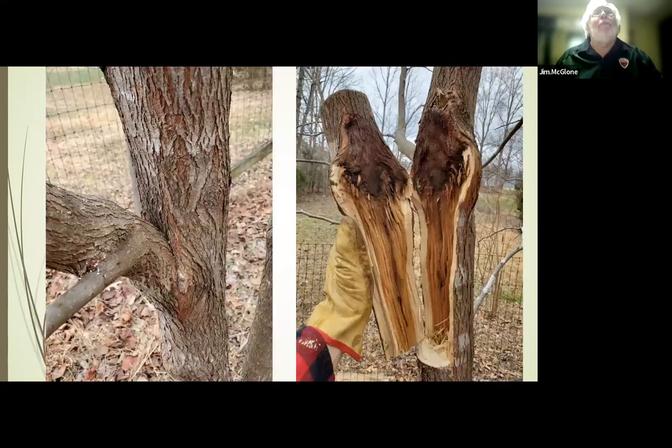This is actually one of my work colleagues who sent me these pictures. This is a redbud, and you can see the included bark here. And after that winter storm, you can see what happened to the tree. He did this, well, actually, he didn't do the 3-cut method. I think he just cut off here. And then in order to deal with this, he cut through here.